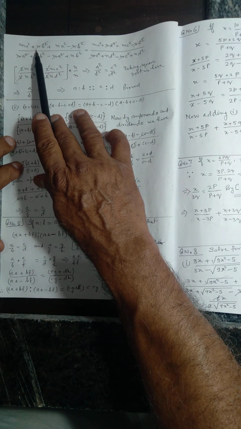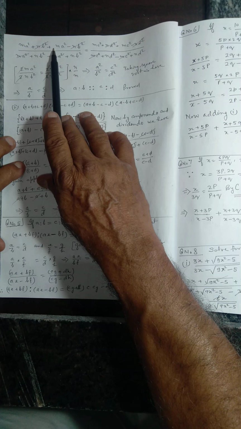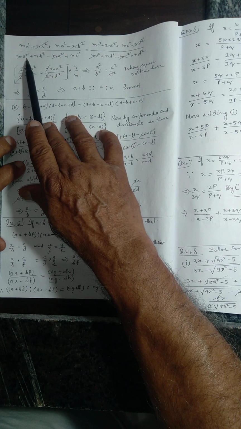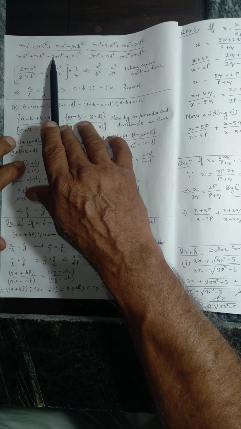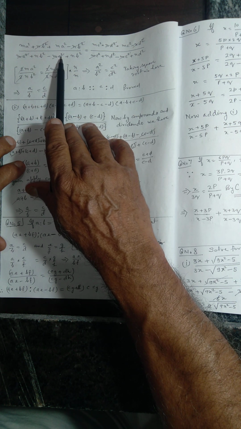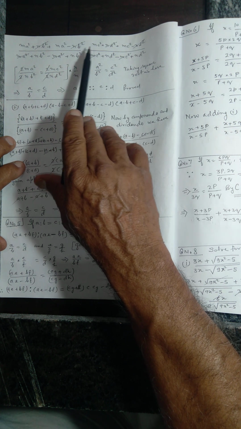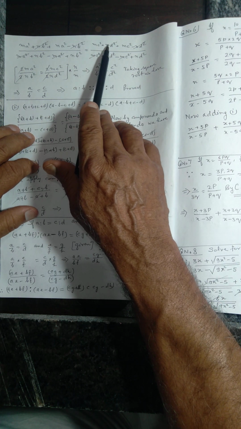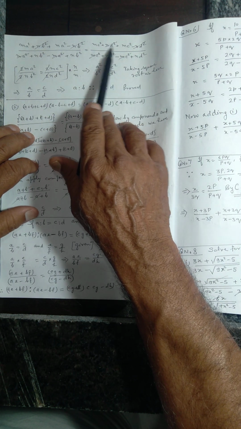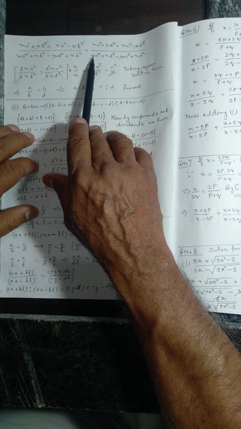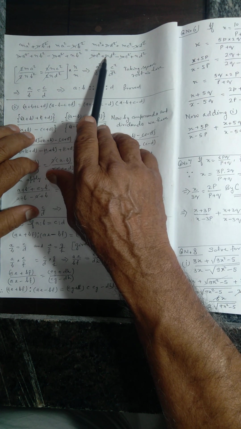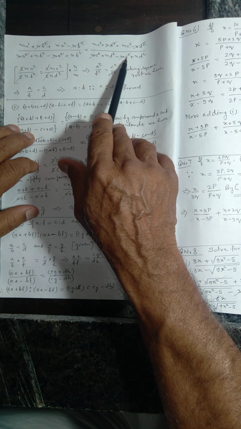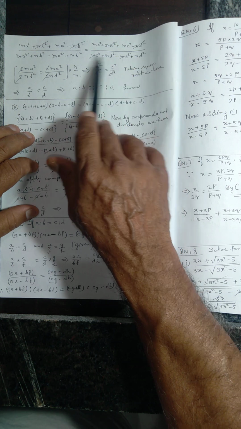(ma² + nb² + ma² − nb²) upon (ma² + nb² − (ma² − nb²)). On the right hand side, mc² + nd², this is the numerator part, plus denominator part, that is mc² − nd², upon numerator part minus denominator part, that is minus (mc² − nd²).